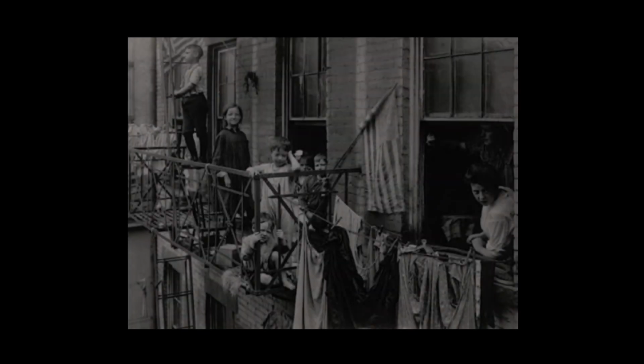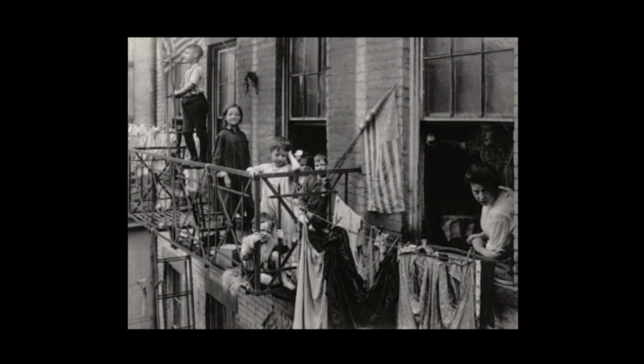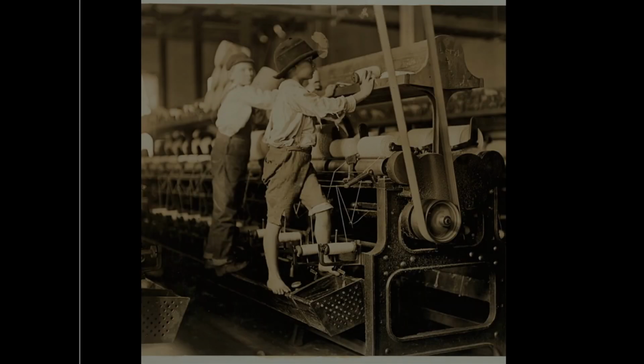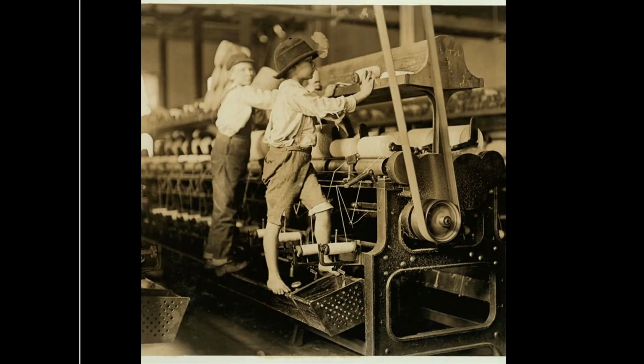You can see in this next picture, these are Polish immigrants in New York City. And then next up, we have child labor. So this is a big deal. You guys are lucky you're in school, and a lot of you don't realize that.